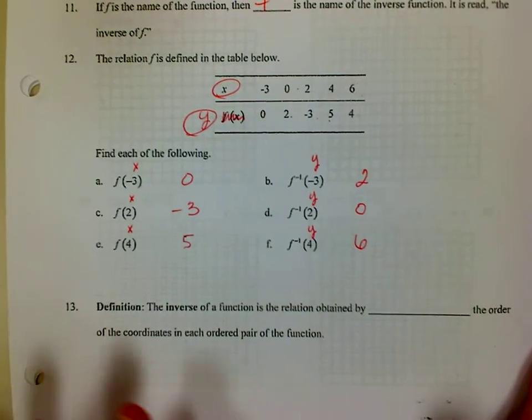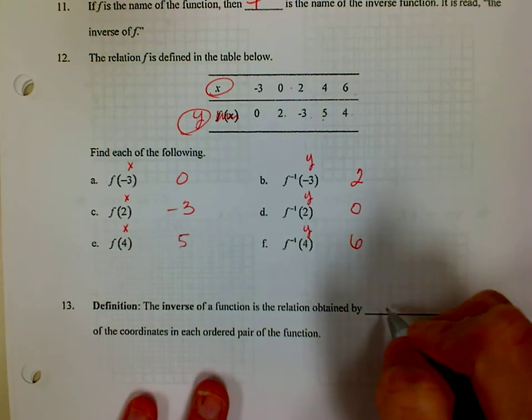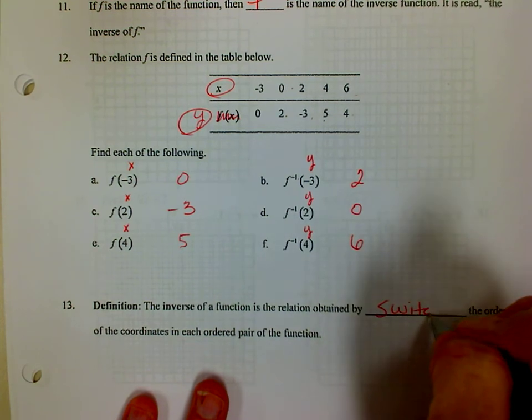And we're going to get ready to graph inverses, and all you have to do is switch the ordered pairs.